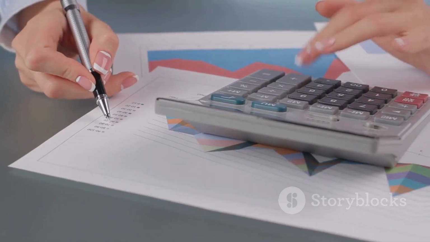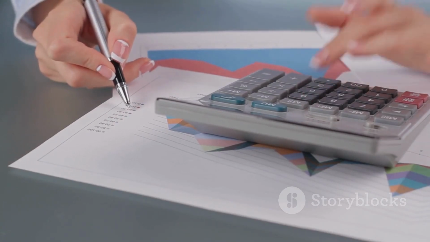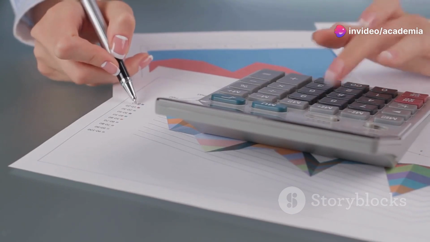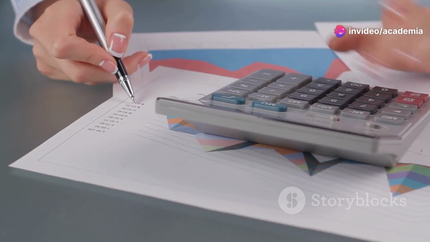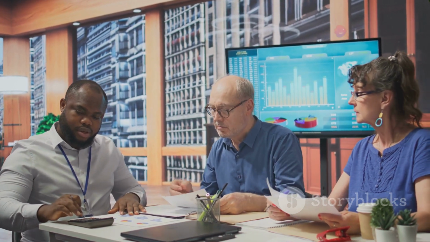Calculating IRR typically involves using a financial calculator or spreadsheet software, as the formula can be complex to solve manually. The process requires iterative calculations to find the rate that sets the net present value to 0. Now let's revisit our previous example of the small business investment. This will help us see how IRR is applied in a real-world scenario.